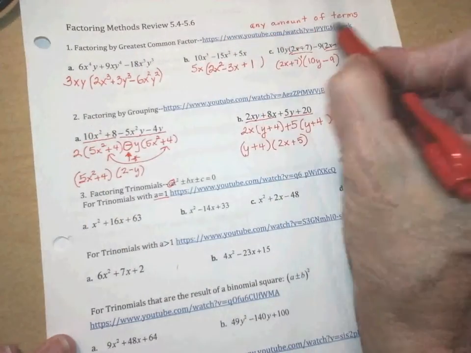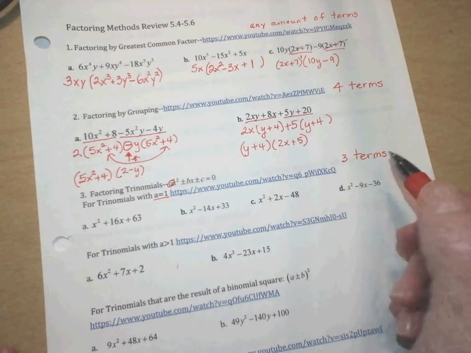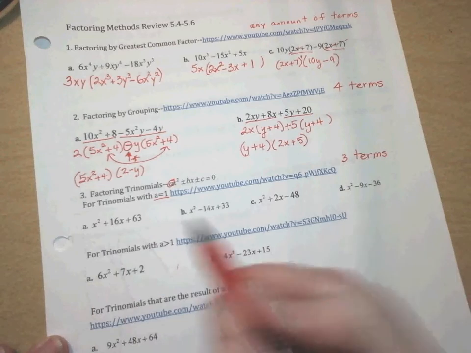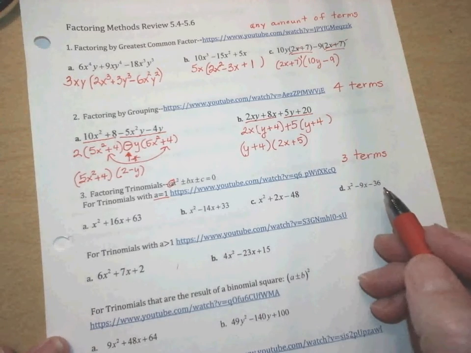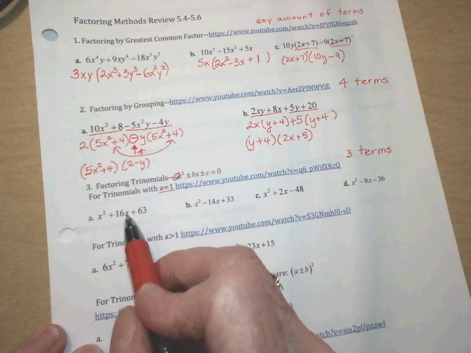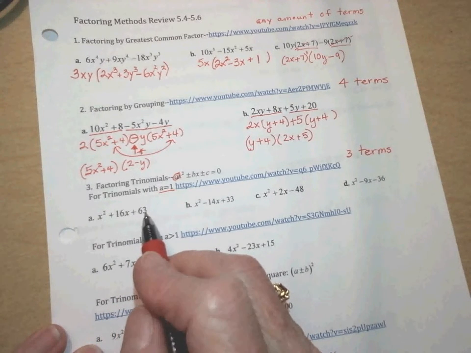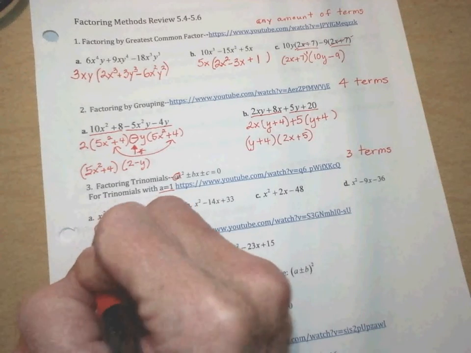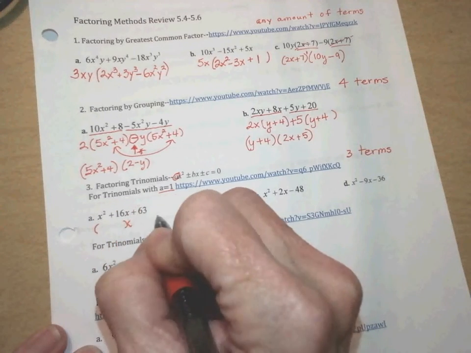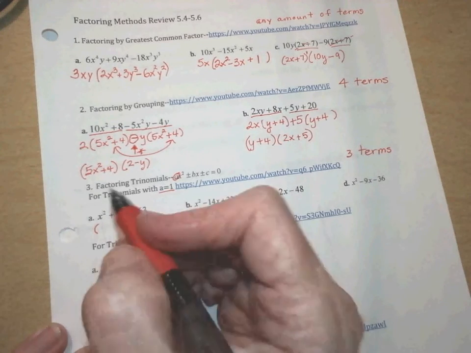Yes, it could have a greatest common factor because that works for any of them. But these right here have 3 terms, and in these problems there are no greatest common factors. It's just teaching us how to do the trinomials. So a trinomial is an answer when you have 2 binomials that are being multiplied. So what we're trying to do is find what was multiplied together using FOIL to get these answers.